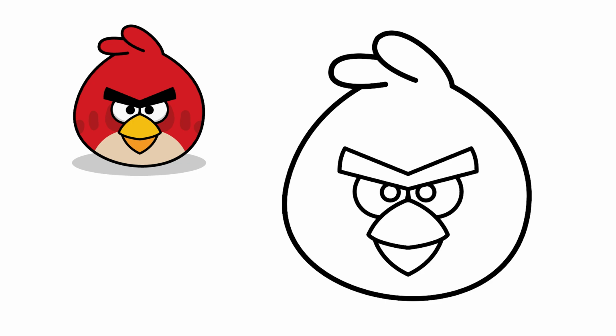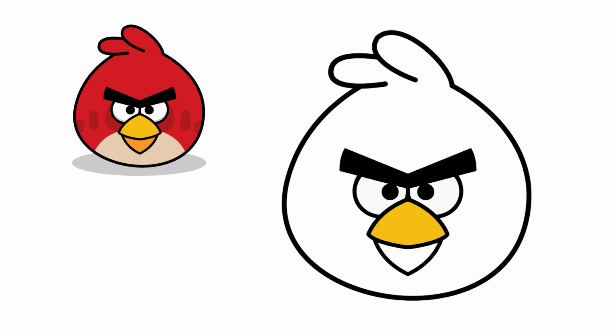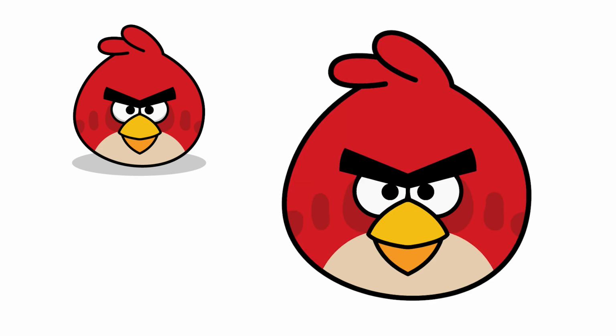Now let's color the beak. The chin, the spots, the face, and finally, shade the eyes.